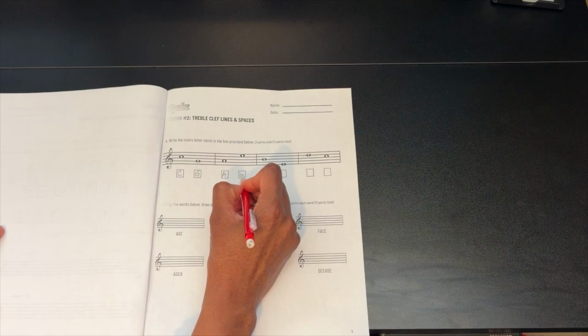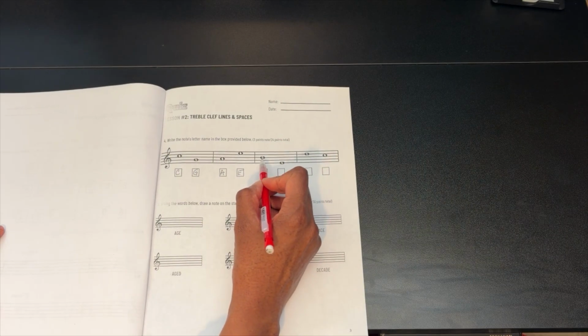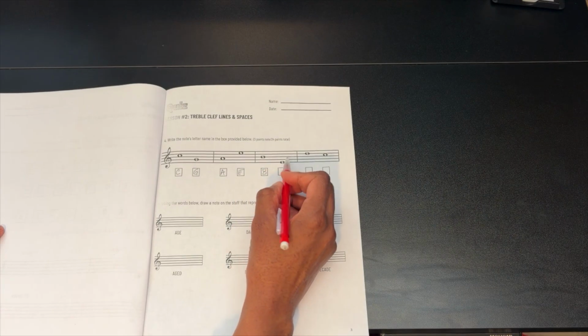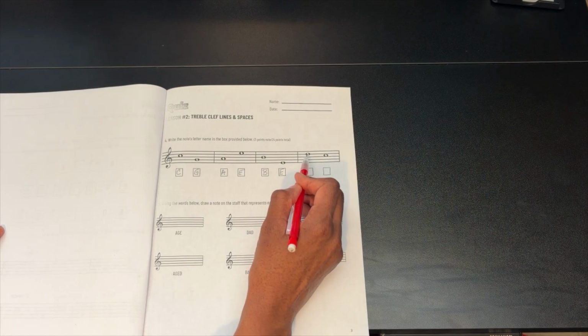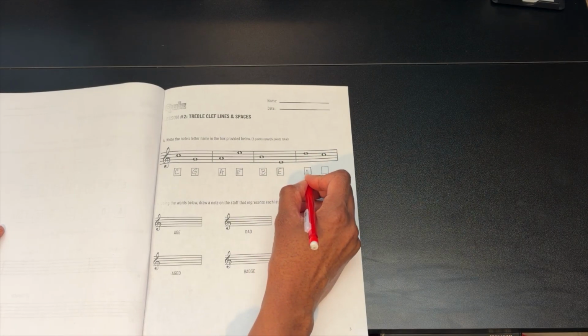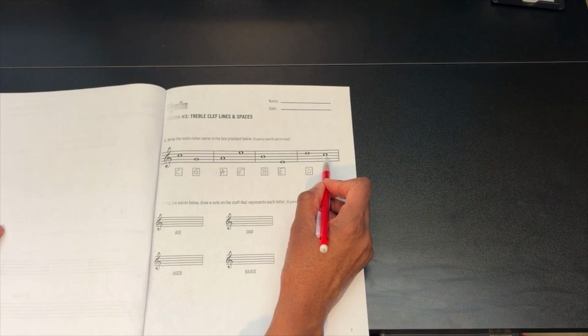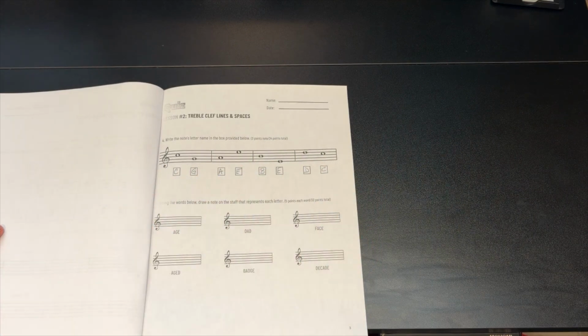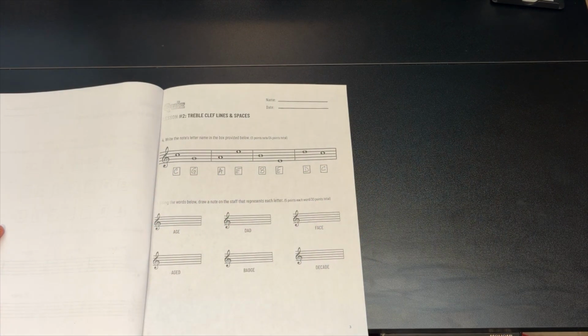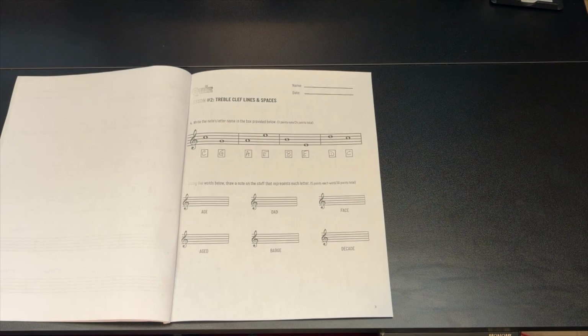We have a note on the fourth space. Note E. We have a note on the third line. Note B. We have a note on the first line. Note E. We have a note on the fourth line. Note D. We have a note on the third space. Note C. If you have all of these correct, give yourself 24 points. Keep up the great work.